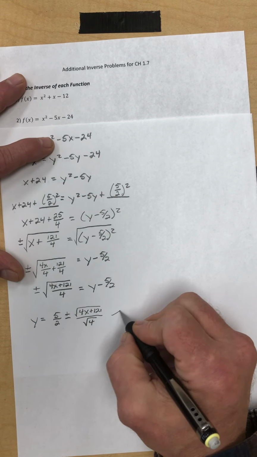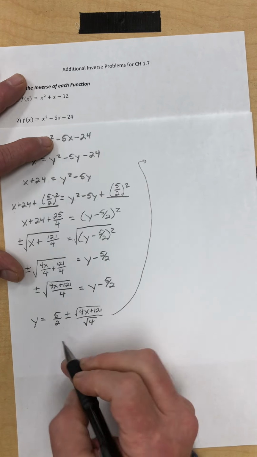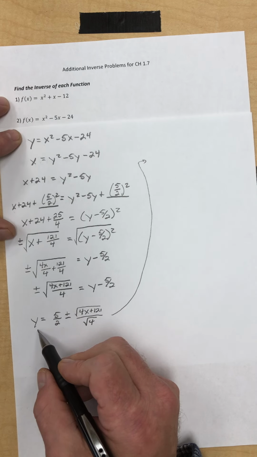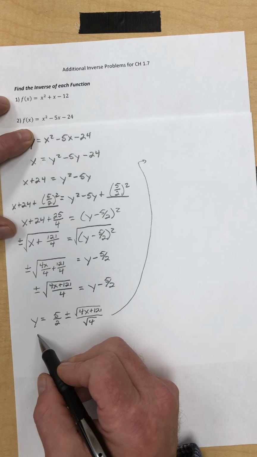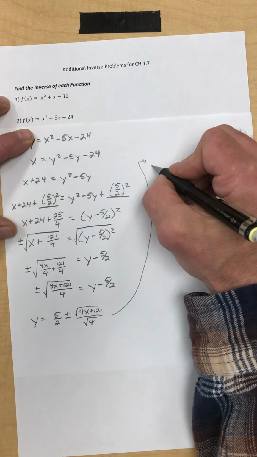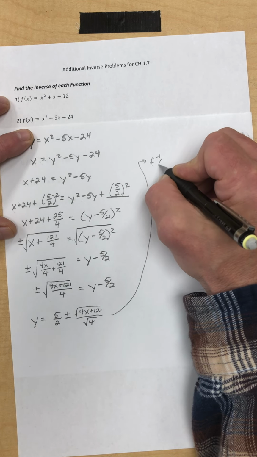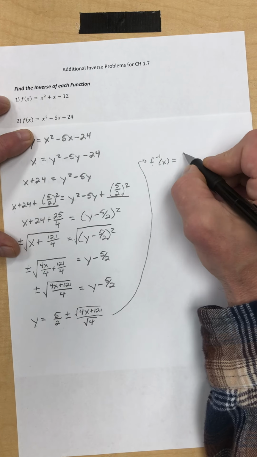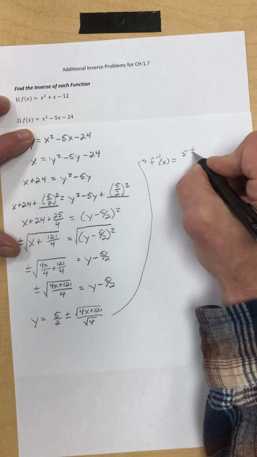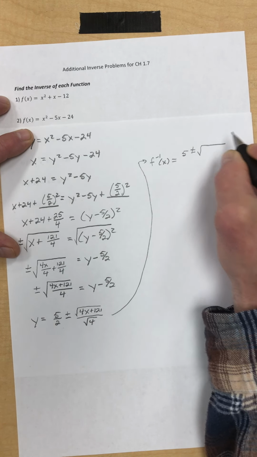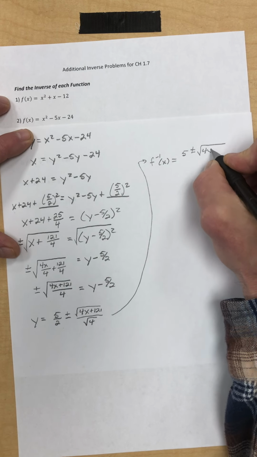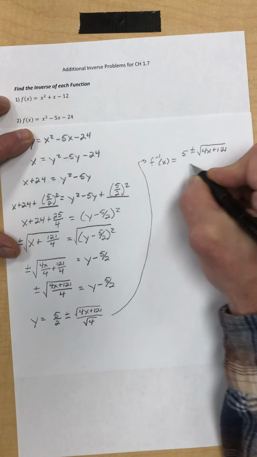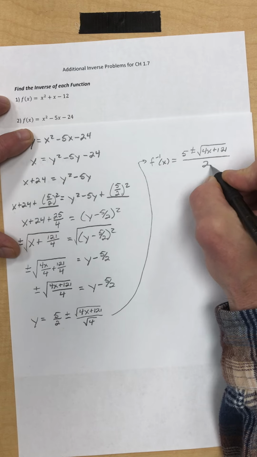Okay, we're going to get out of y equals and go back to function notation, and it's an inverse, and I started with f of x, so this is f inverse of x equals, well, combine it all over 2, so I get 5 plus or minus the square root of 4x plus 121 all over 2.